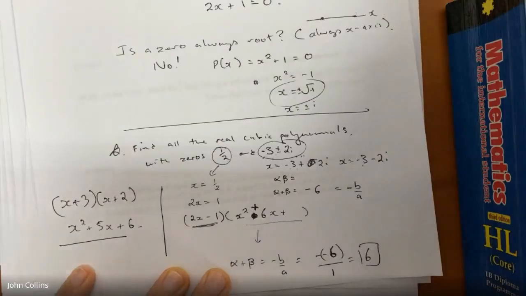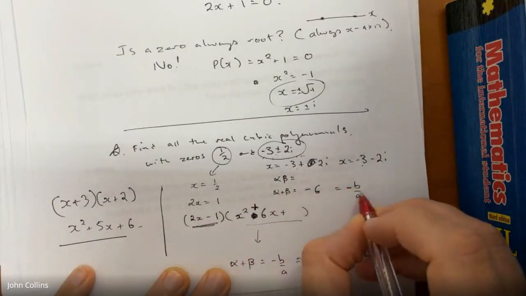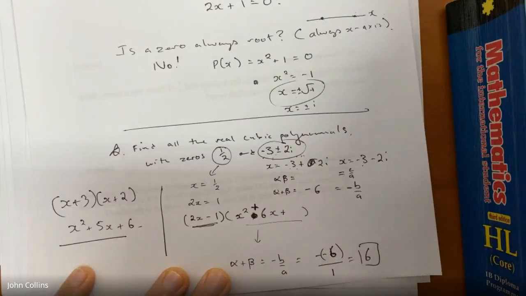Alpha beta is c over a. I'm doing alpha plus beta is minus b over a. I haven't done alpha beta yet. How did you get the quadratic on the left-hand side again for x plus 3 and x plus 2? That was an example. So how did you get values for b and a? Because they only give us zeros, right?